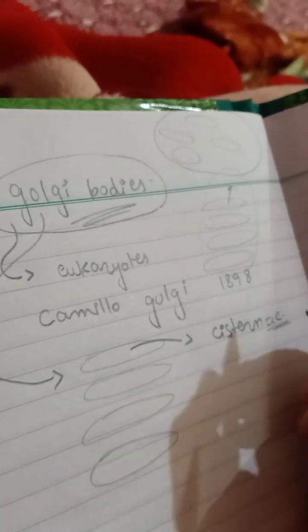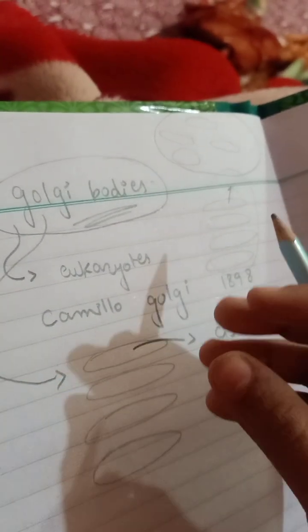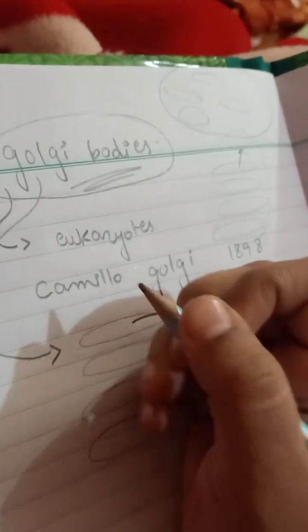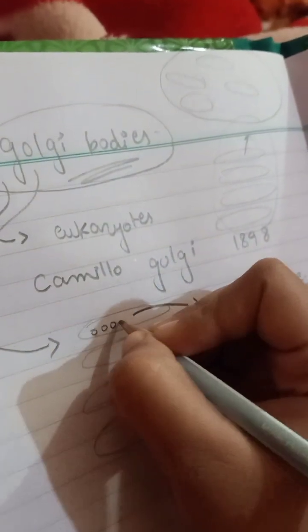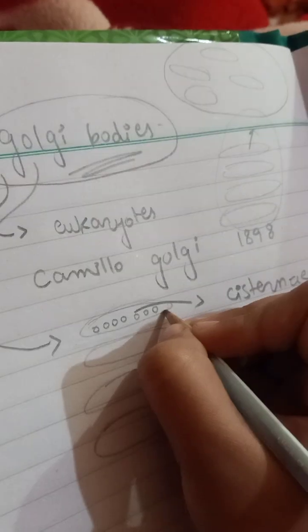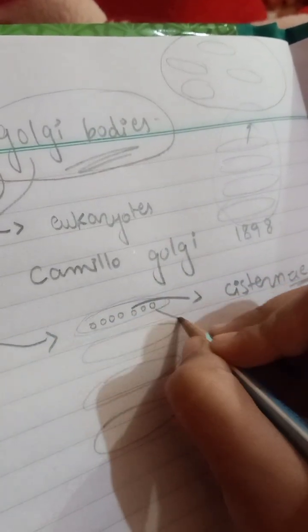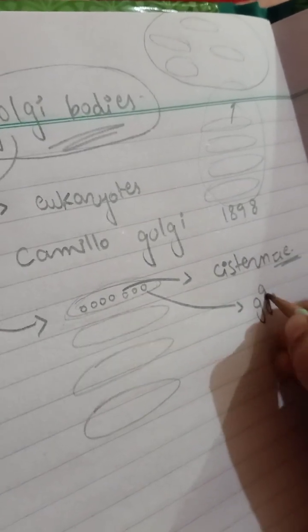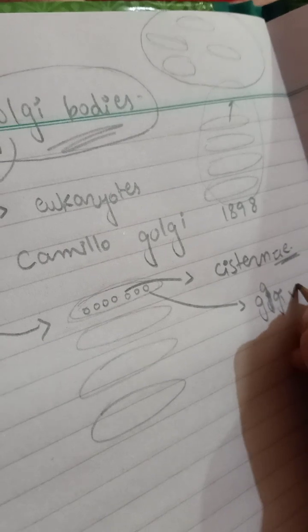As well as that, in the cisternae we have flattened membrane bound vesicles. We have the vesicles here. These are the vesicles in the cisternae. These vesicles make the cisternae. So there is a cisternae, and we are calling that a Golgi vesicle.